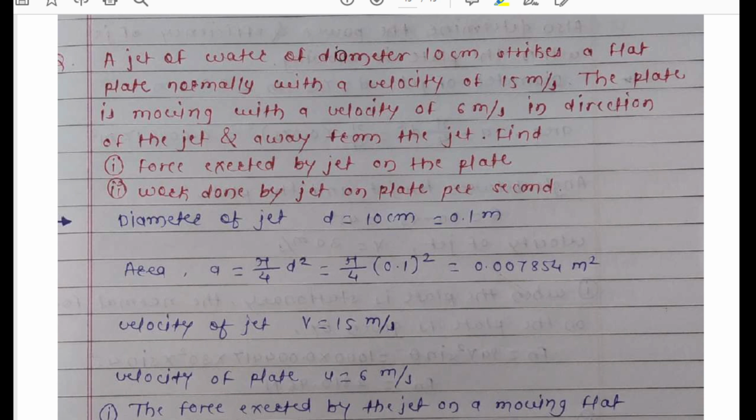Here they have given the diameter of the jet as 10 centimeters, the velocity of the jet is 15 meters per second, and the velocity of the plate is 6 meters per second. They have not given the angle of inclination, and they say the jet is striking the plate normally.